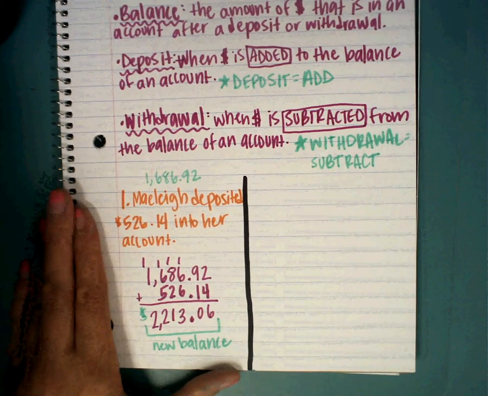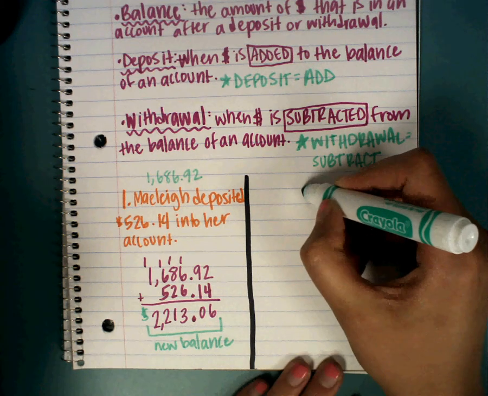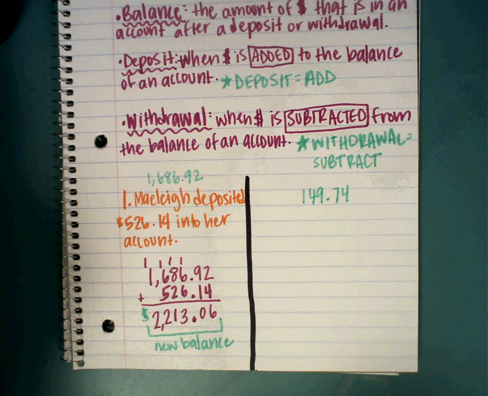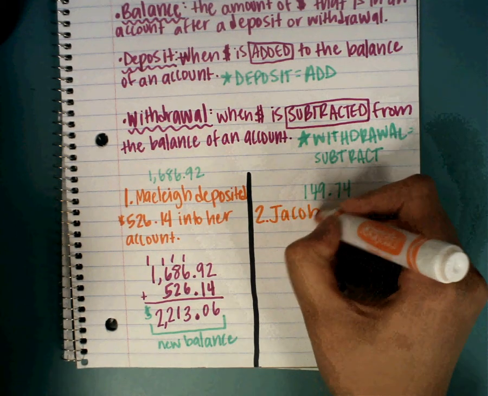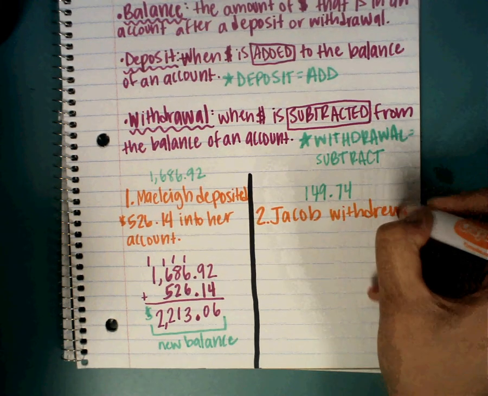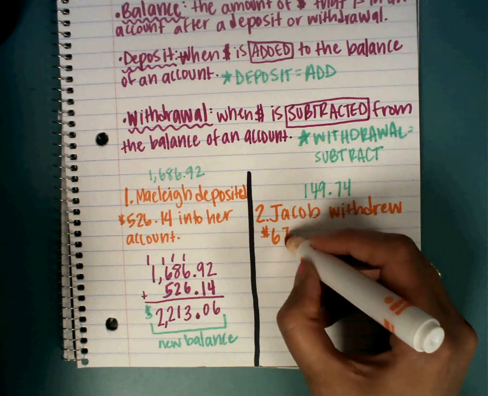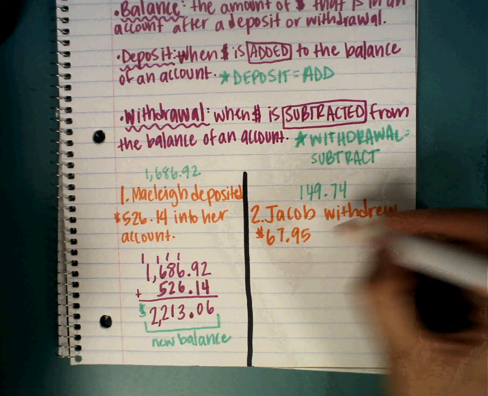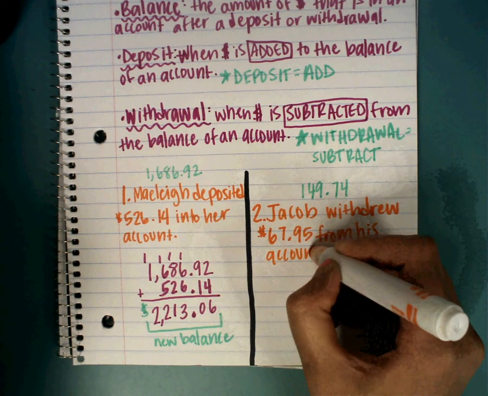All right, so now let's practice a withdrawal. If the balance of my account was $149.74, and let's say that Jacob, here's our second example, Jacob withdrew $67 and 95 cents from his account. I want to know, what is my new balance?